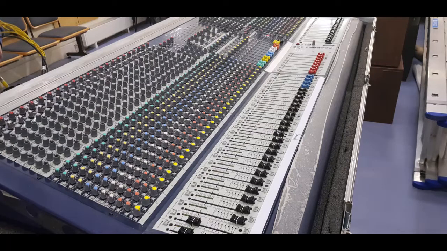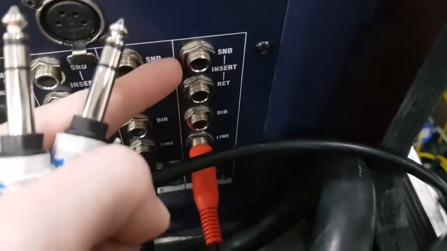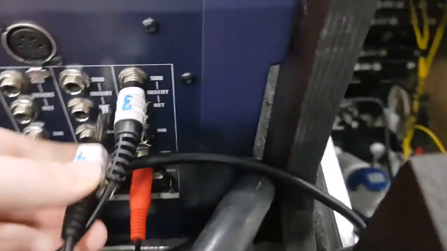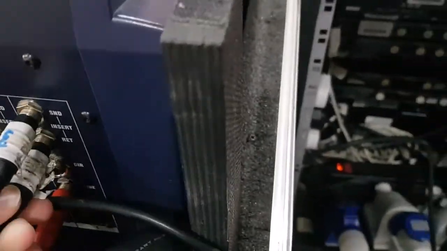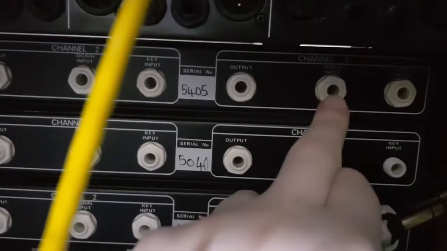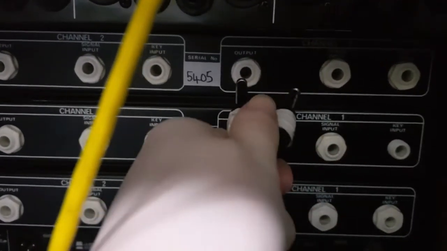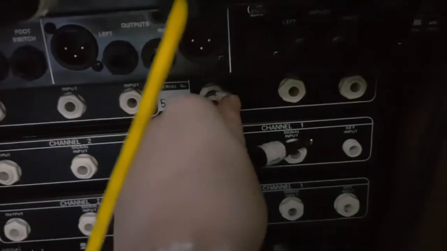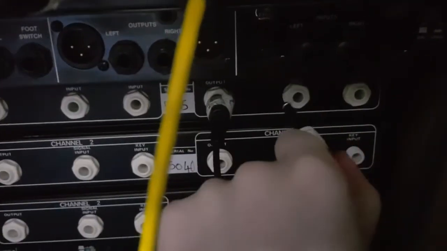I will now demonstrate how to operate the auxiliary sends so that I can insert a compressor and reverb. For the compressor, I will need to plug in two jack cables into the channel inserts send and return, which are located at the back of the desk. Then I will move to the back of the effects rack, which contains outboard equipment such as reverb, compressor and delay. It is here where I will plug two corresponding jacks into the compressor channel 1 input and output. This will send signal into the compressor from the desk and then return it.